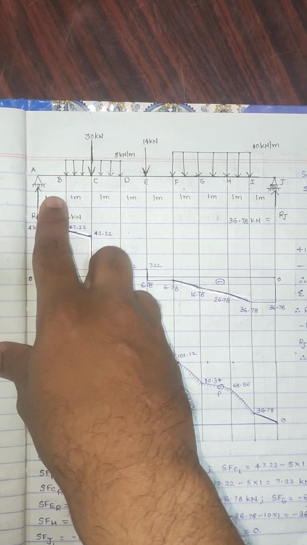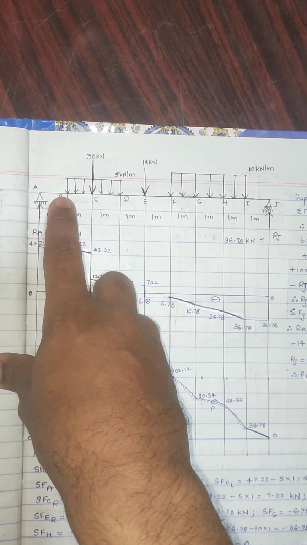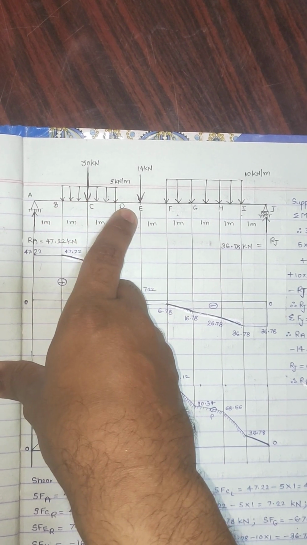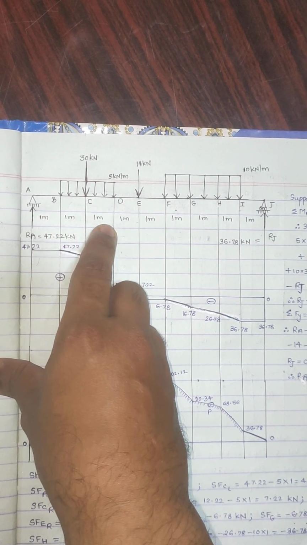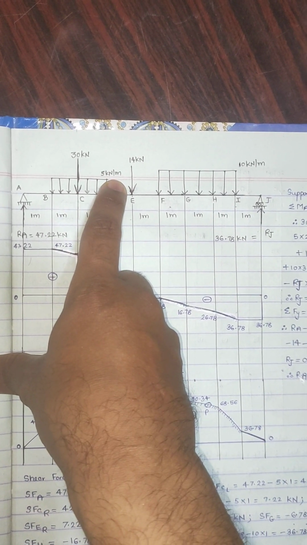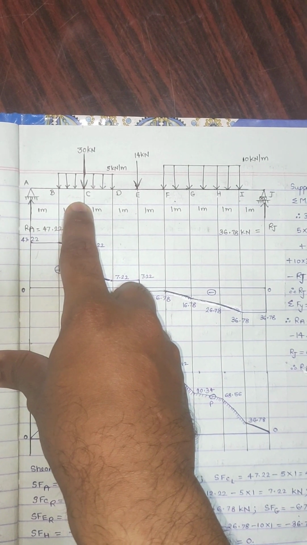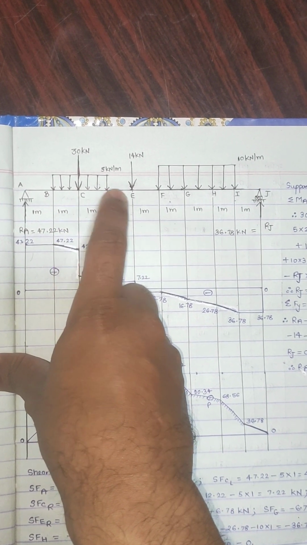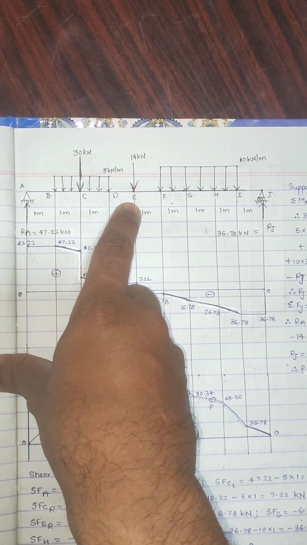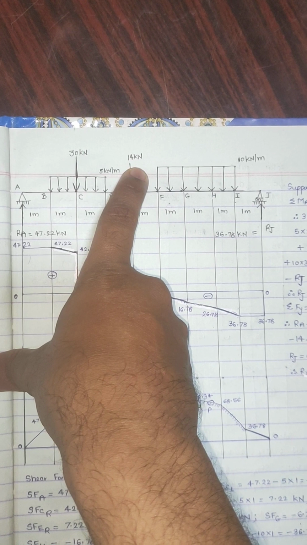So in this beam we have given at point A there is hinge support, from point B to point D up to 2 meter span there is a UDL given of intensity 5 kilonewton per meter. At point C there is a point load given of 30 kilonewtons. Then at point E the point load is of 14 kilonewtons.